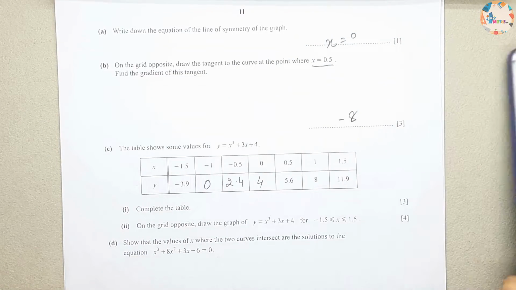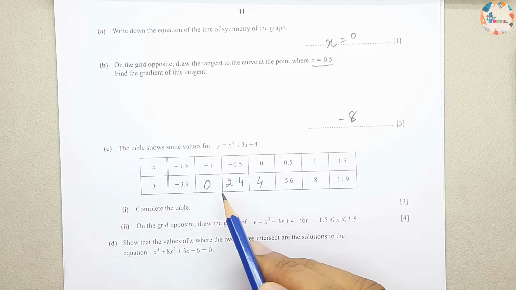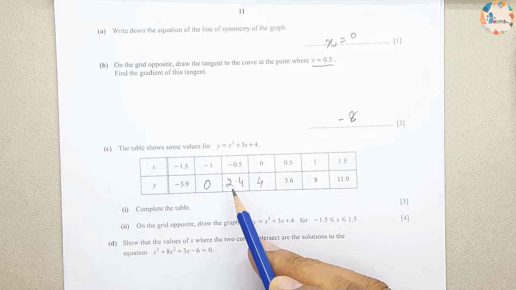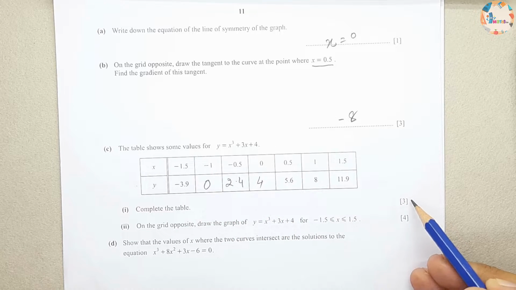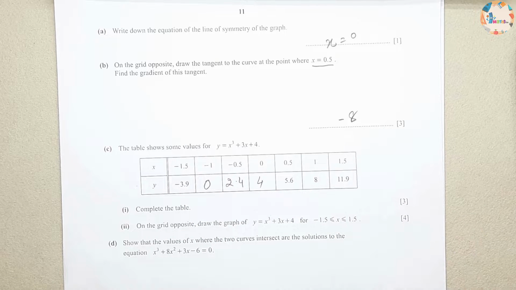The rest of the values they have already done, so we have to just calculate these 3 values, which we have done with the use of the calculator. Now completing this table is a 3 marks question, so it's very nice. On the grid opposite, draw the graph of this one.